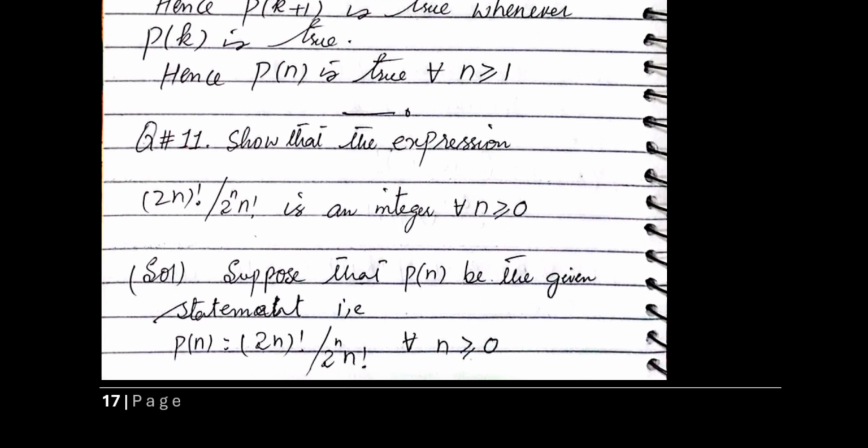Okay, next we discuss question number 11 here. We need to show that the expression 2n factorial over 2 raised to power n into n factorial is always an integer for all n greater than or equal to 0. Suppose that the given statement is denoted by Pn, that is this.